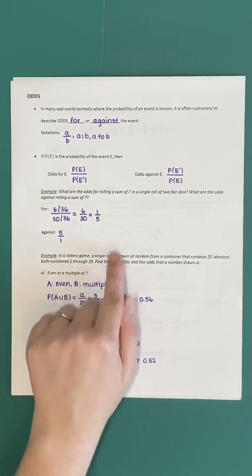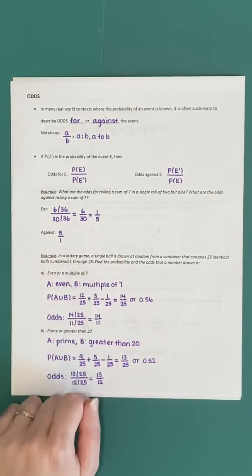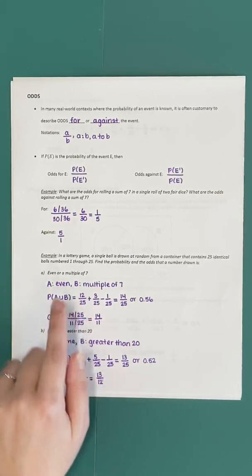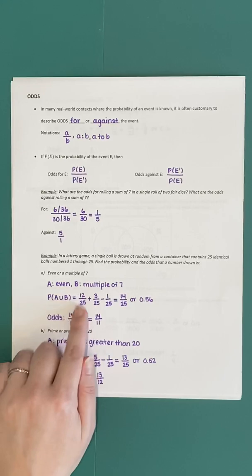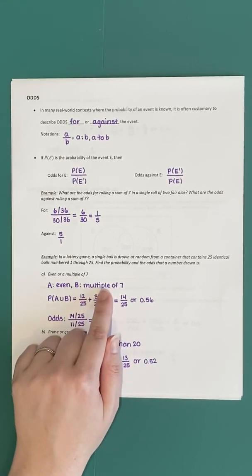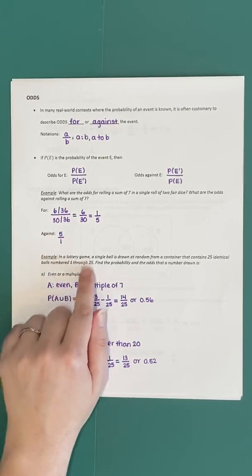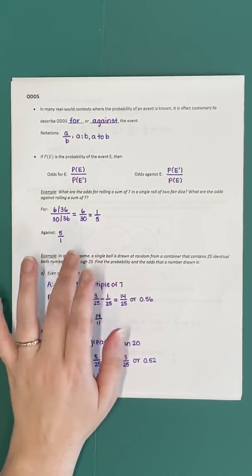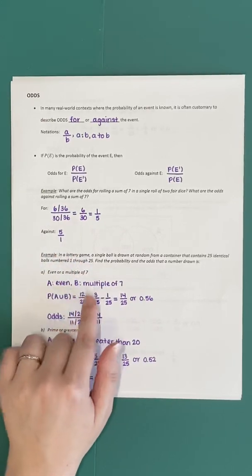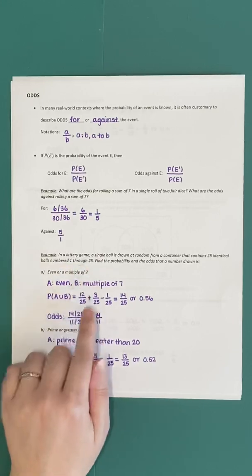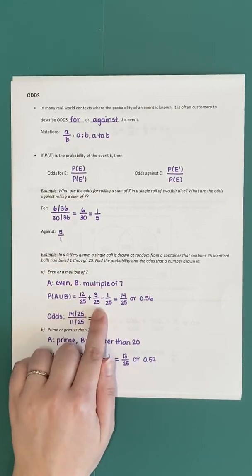So 12 out of the 25 numbers are going to be even. So the probability of getting something that's even is going to be 12 out of 25. Now, what about getting a multiple of 7? Well, if we're going to 1 and stopping at 25, the multiples of 7 are going to be 7, 14, and 21. So there's 3 different ways out of the 25 to get a multiple of 7.